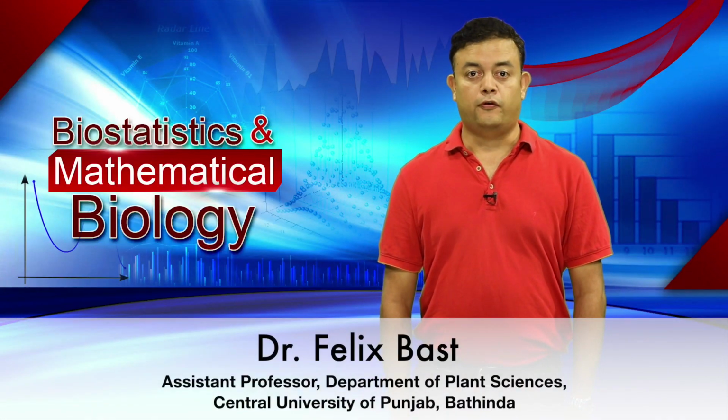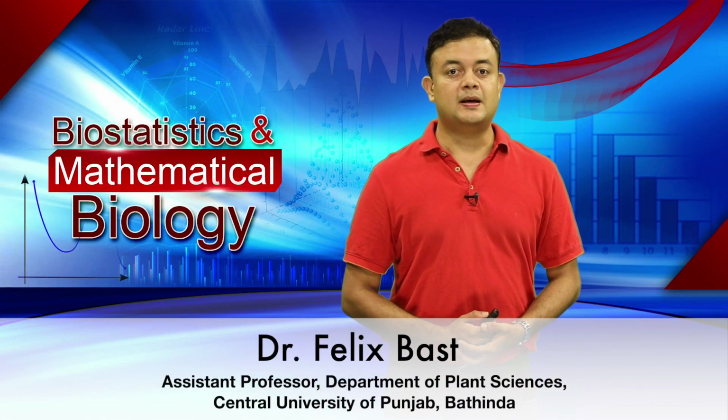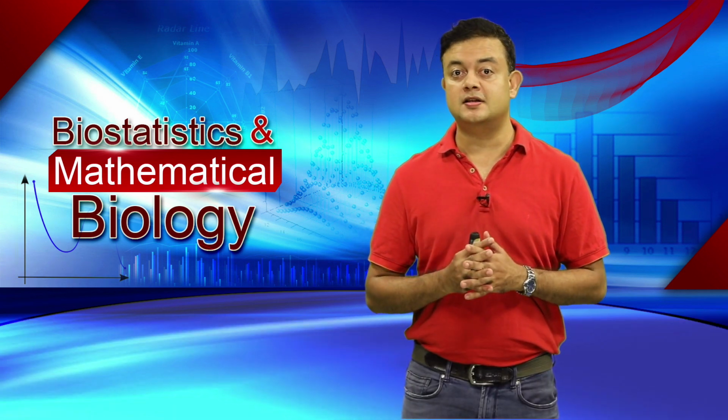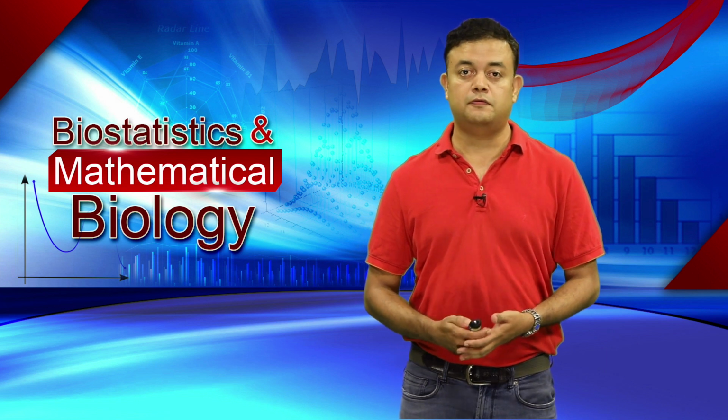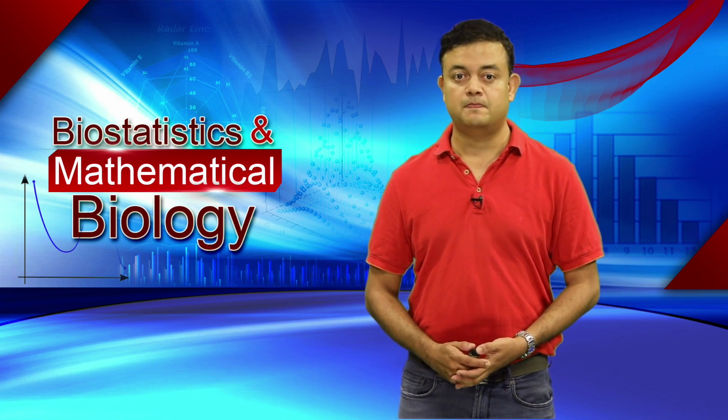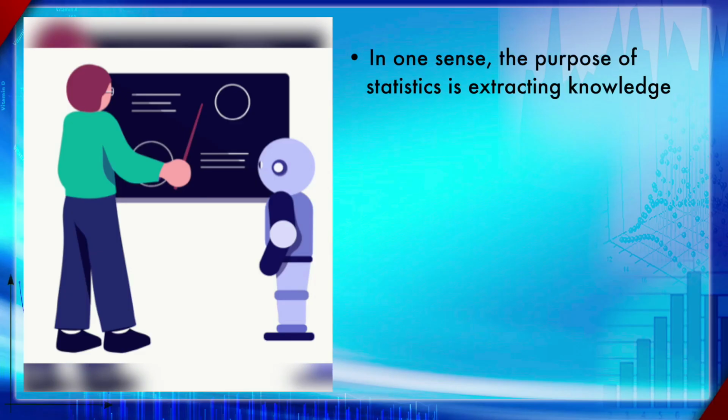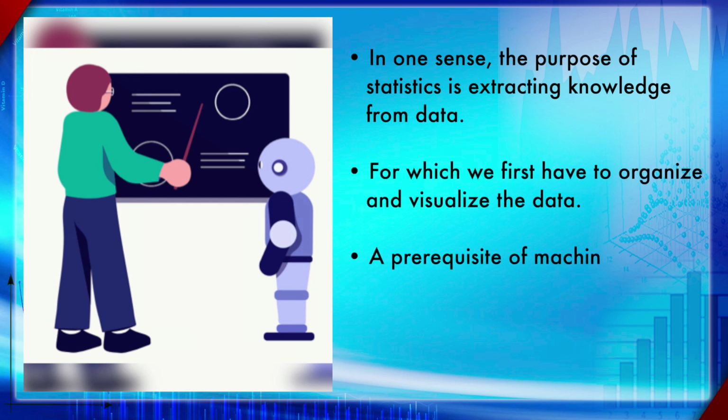Welcome to module 4. In this module, we will see summarizing the data, the tabular presentation, how the data can be summarized in tabular form. So let us start with the first section of this module, and this section will introduce different kinds of data summarization methods. In one sense, the purpose of statistics is extracting the knowledge from the data.